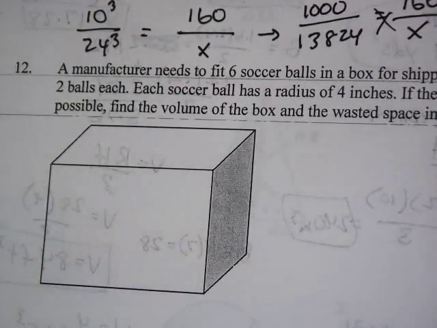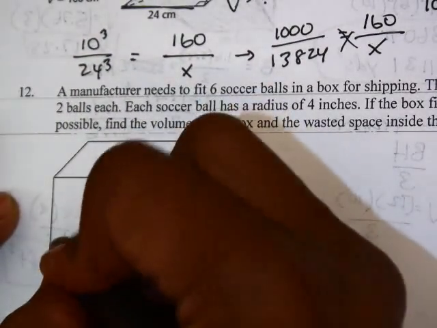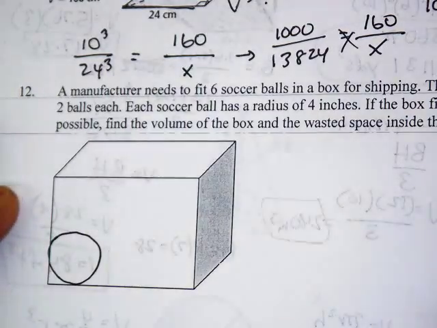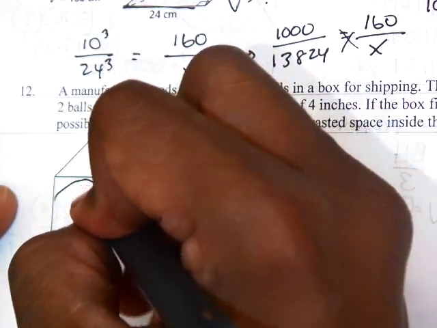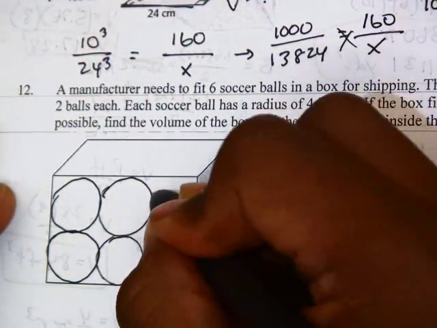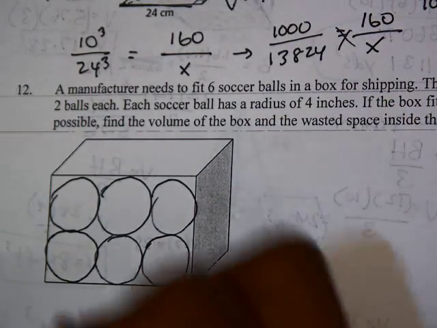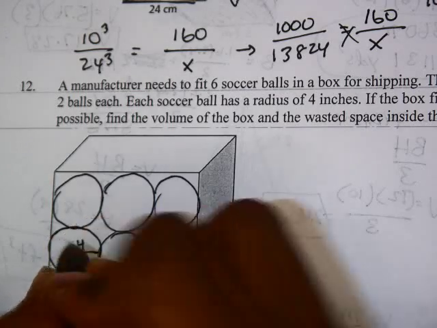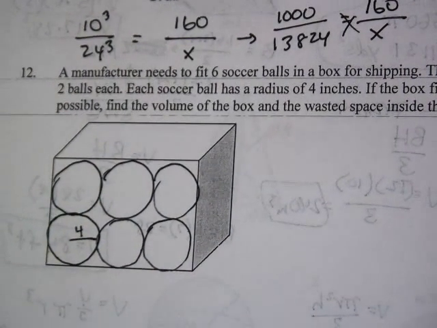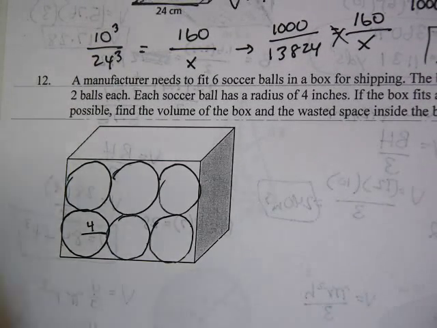And lastly, the second number, 12. So a manufacturer needs to fit 6 soccer balls in the box for shipping. So they're in 3 columns of 2 balls each, so kind of like this. So you have to kind of use your imagination that these are the soccer balls from bird's eye view looking straight into the box. They tell me each soccer ball has a radius of 4. The box fits just around the balls as closely as possible, and we're supposed to find the volume of the box, the balls, and any wasted space that there is.